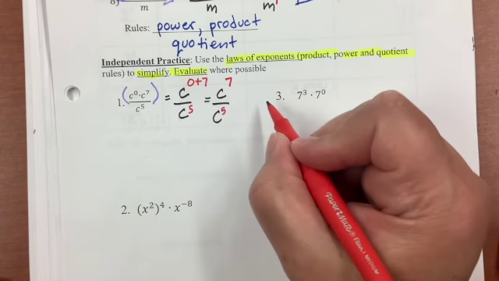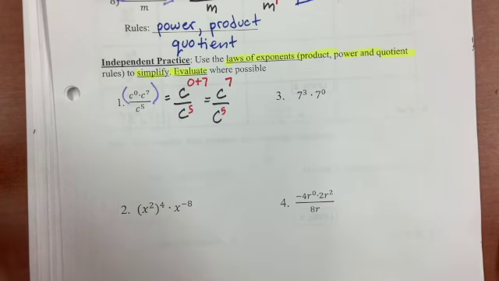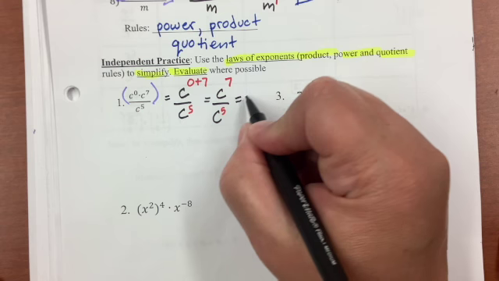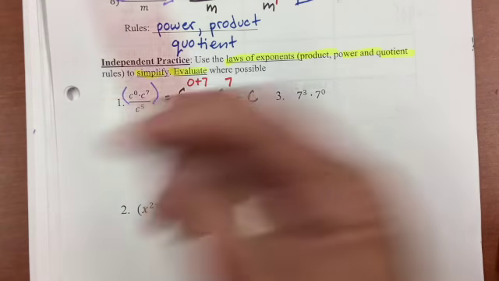Okay. My next step is I'm going to subtract. Keep the base c, and I'm going to subtract.